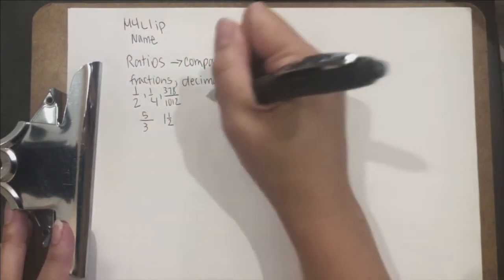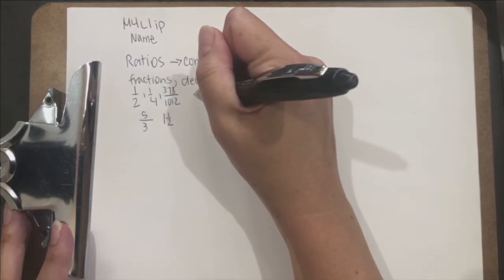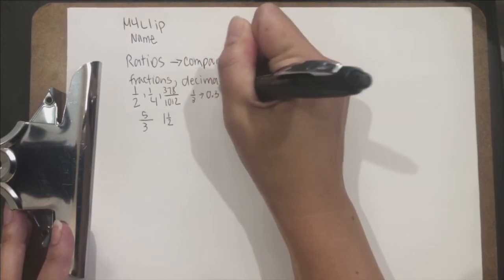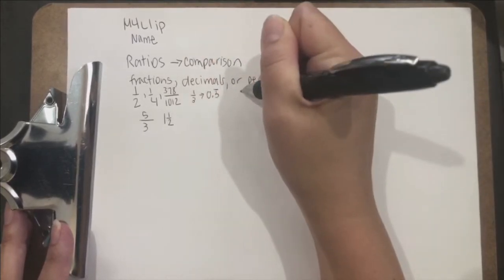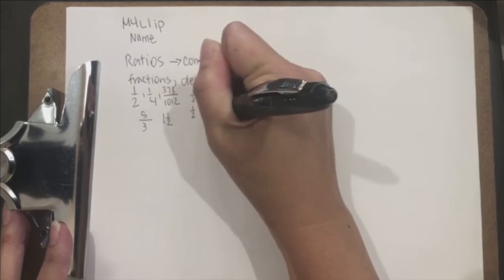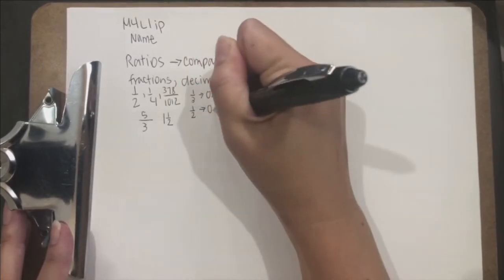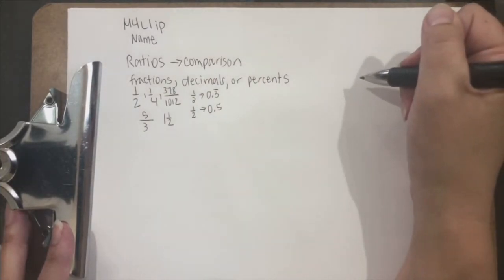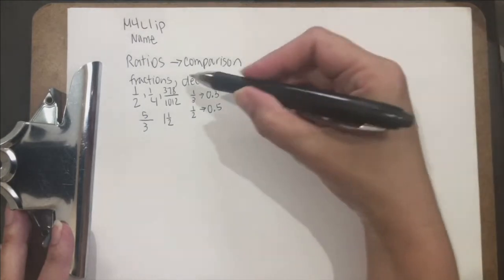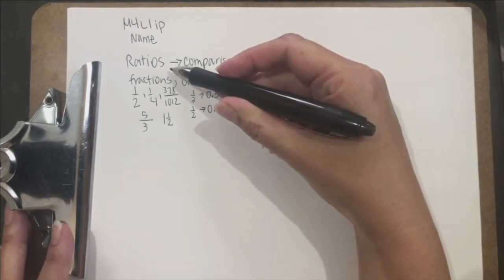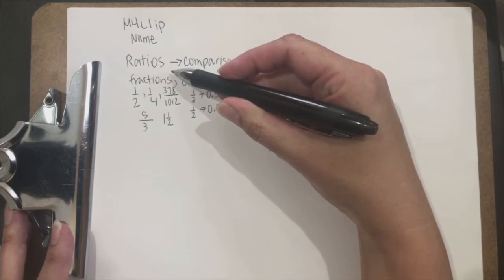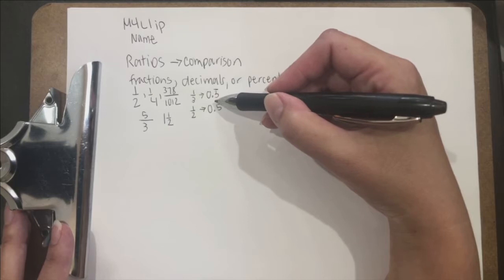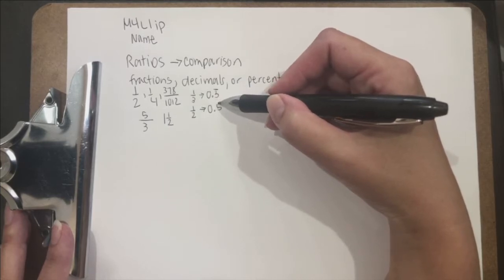Decimals. Decimals can be repeating, like how 1/3 turns into 0.3 repeating, or they can end, like how 1/2 can turn into 0.5 and it just stops. There are also irrational decimals, but we're looking at ratios, which are rational, so we're just going to skip that one for now. Remember, an irrational decimal does not repeat and also doesn't end. It's like pi, it just goes on forever.